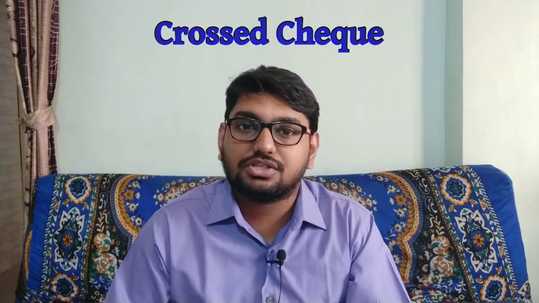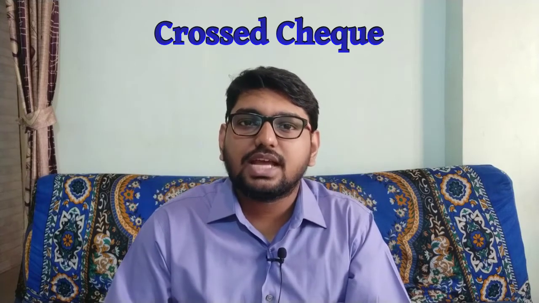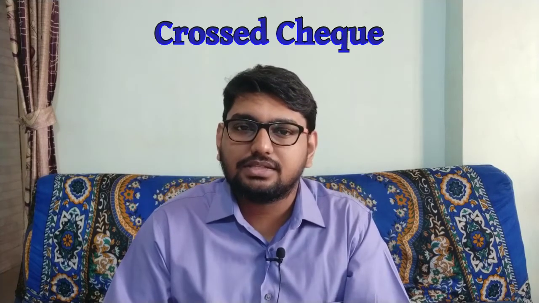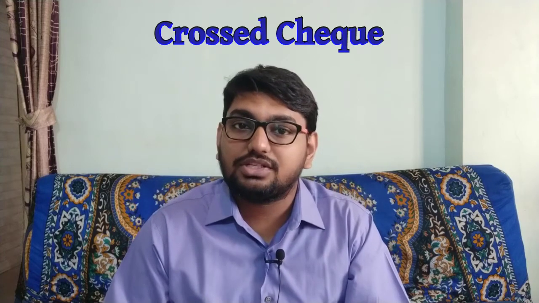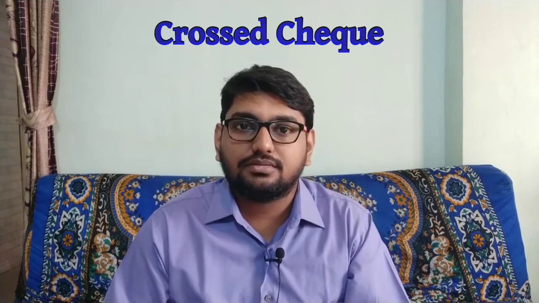Next comes a crossed check. A check which has 2 slanting parallel lines on the top left corner of the check is called a crossed check. A crossed check can never be encashed. You have to compulsorily transfer the money to a bank account only. In case of endorsement, you have to sign on the back side of the cross check. In order to convert an order check into a cross check, you have to draw 2 parallel slanting lines on the top left corner of the check.